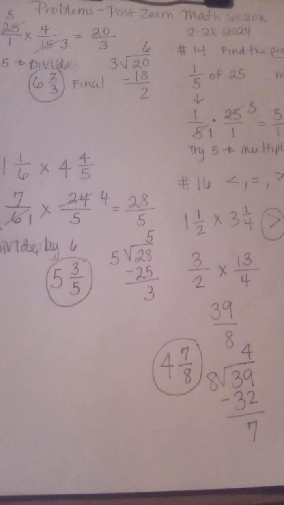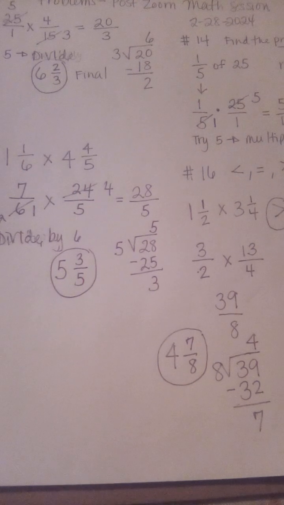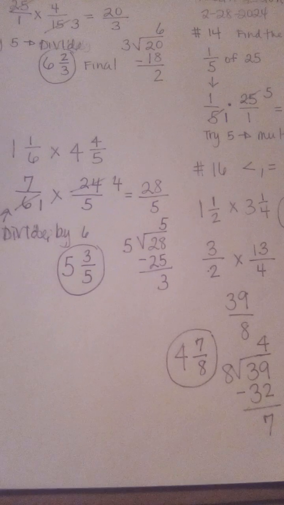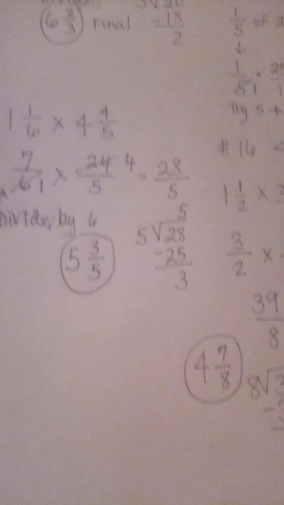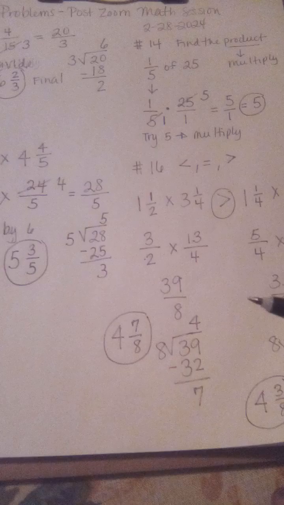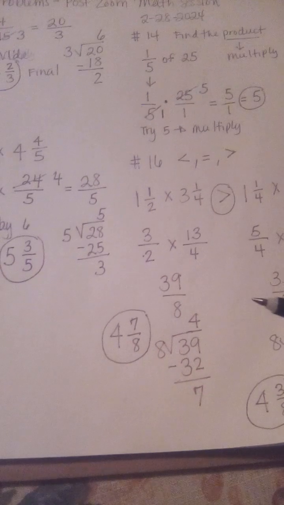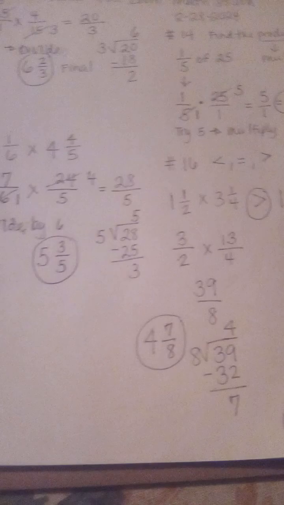Okay. Well, there you have it, folks. We have all 4 problems actually worked out, and we went through the process of figuring out the improper fractions, turning the mixed numbers into improper fractions, and then everything should go as smoothly as planned.